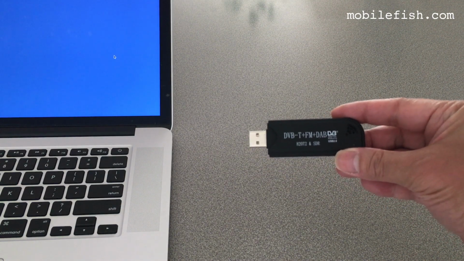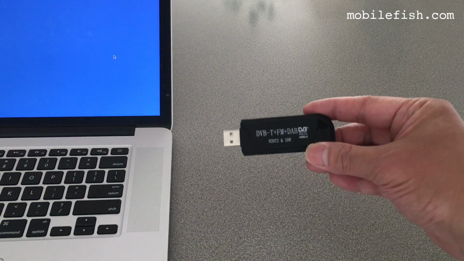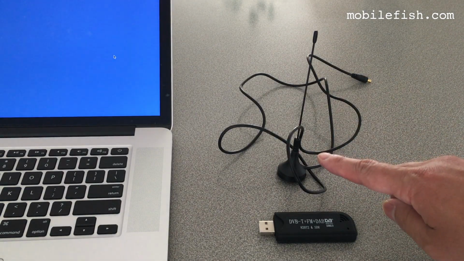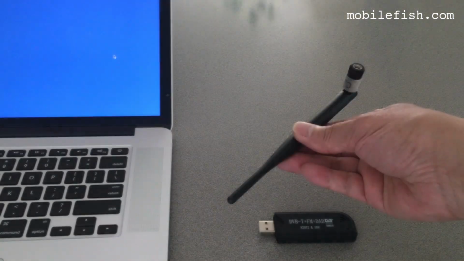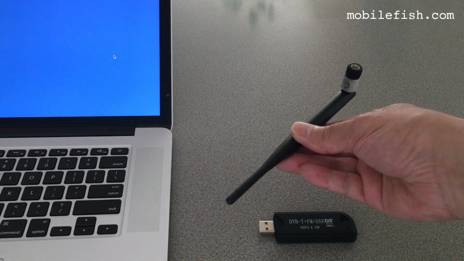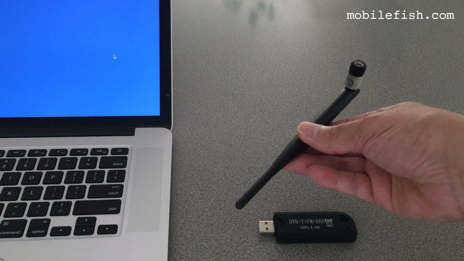Let me see if I can detect LoRa signals in my area using this RTL-SDR dongle. I'm not going to use the antenna which came along with this device. Instead, I'm using this sleeve dipole antenna, which was discussed in tutorial 33.